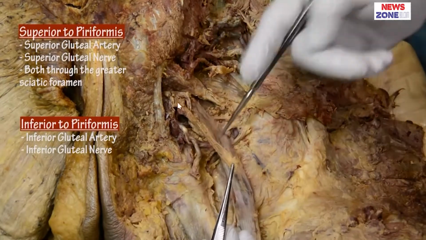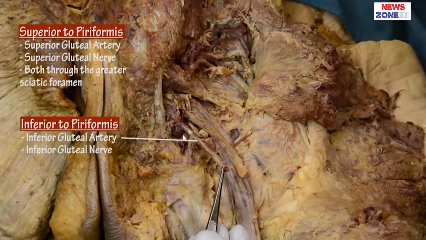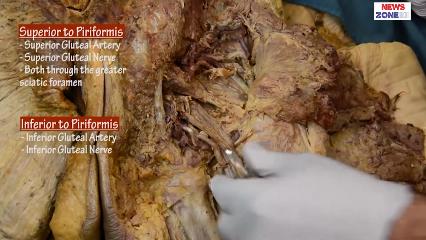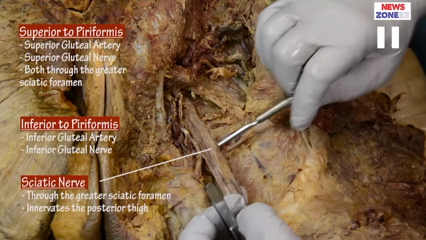On the other hand, below the piriformis, you can see the inferior gluteal nerve is over here, and the inferior gluteal artery and the vein as well. Now, this very thick nerve which is coming below the piriformis is the sciatic nerve. Obviously, it is coming out through the greater sciatic foramen over here, and you know that this sciatic nerve is innervating the posterior compartment of the thigh.